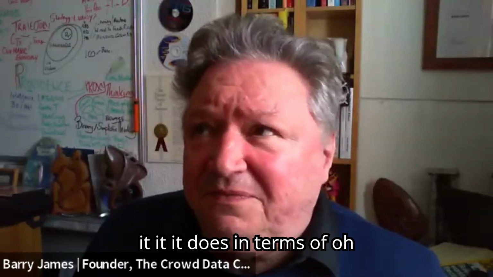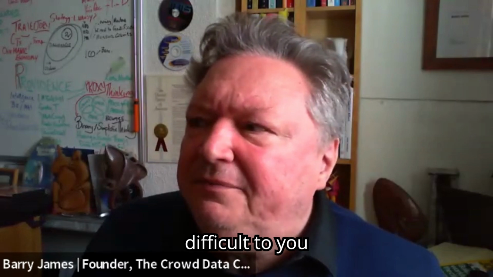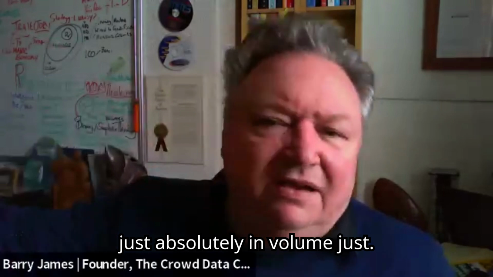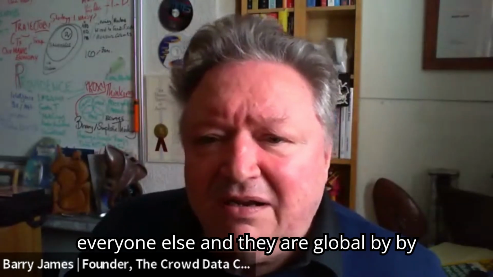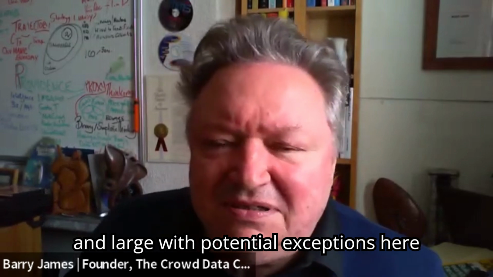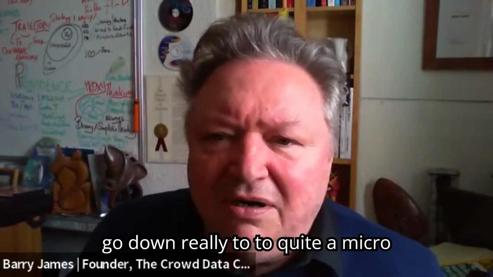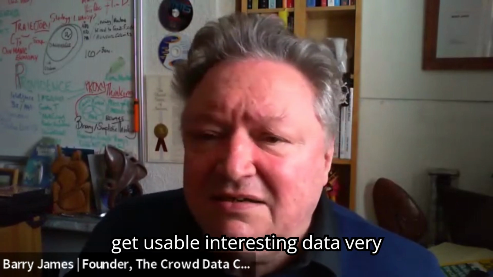It does, certainly in terms of volume. Between them, Indiegogo and Kickstarter are just absolutely the behemoths compared to everyone else, and they are global by and large, with potential exceptions here and there. And as I say, it's quite often surprising. You can go down to quite a micro town or city level and still very often get usable, interesting data.